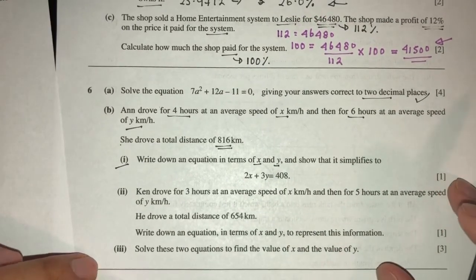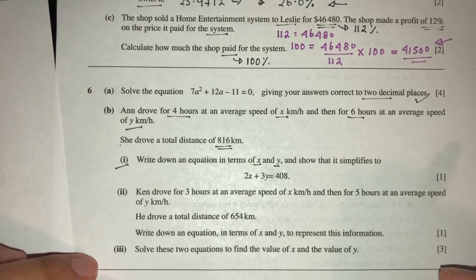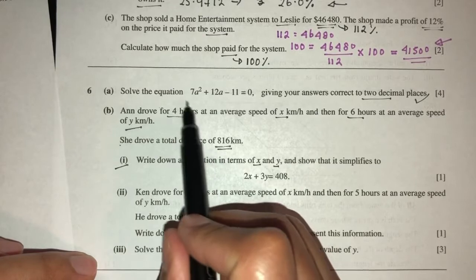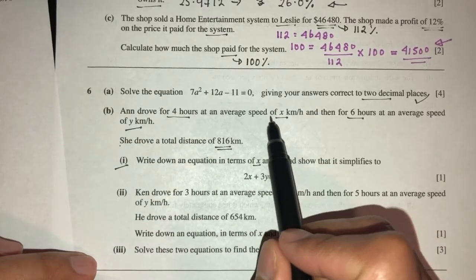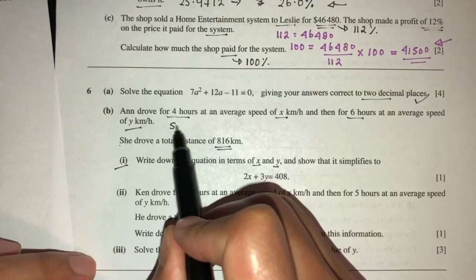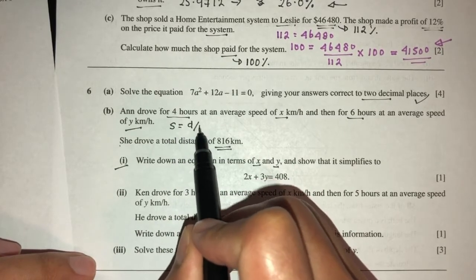So in this case, what can we do? Let's see. We have 2 parts of the journey. The first part was 4 hours, and this will be speed. So what is the formula for speed? You would say speed is equal to distance divided by time.